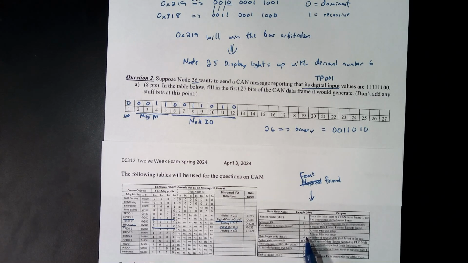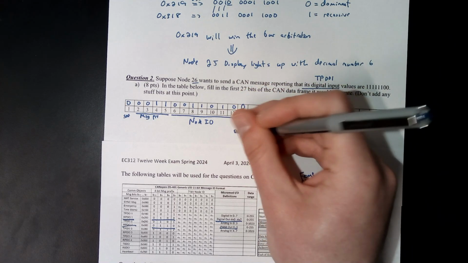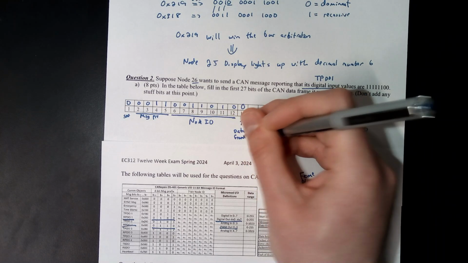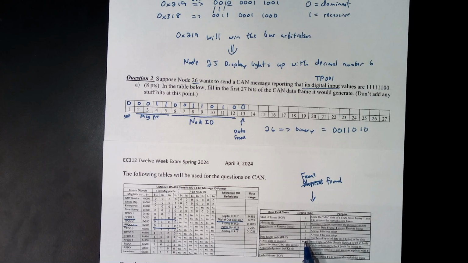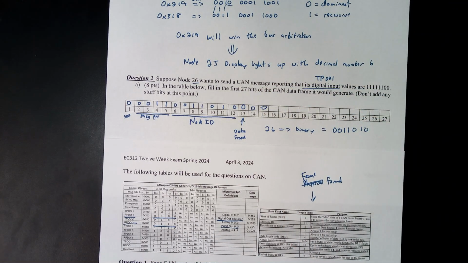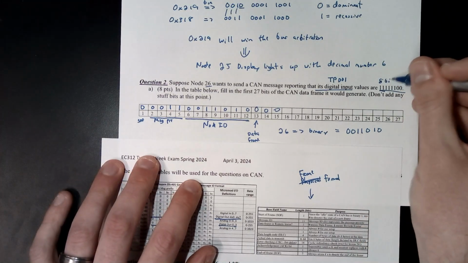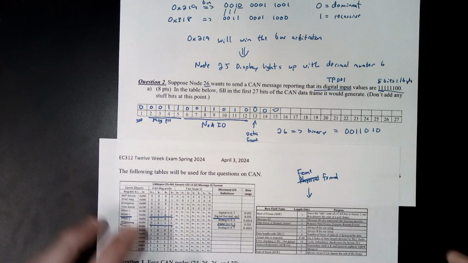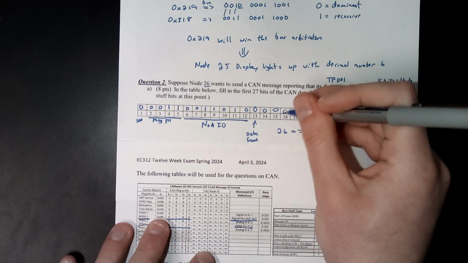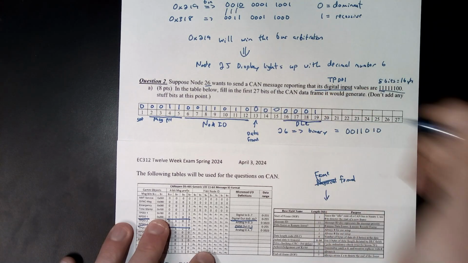Look back down here to see what we say. 0 means data frame, 1 means remote frame. In this case, this is going to be a 0, so data frame. It says the next bit is always 0 for our setup, and the next is always 0 for our setup. So those two are 0, 0 as well. And then from there, we have the DLC, which is the number of bytes of data. We are sending 8 bits. 8 bits is 1 byte. And so we are going to fill in our DLC 0001. Right, those 4 bits right there are our DLC.